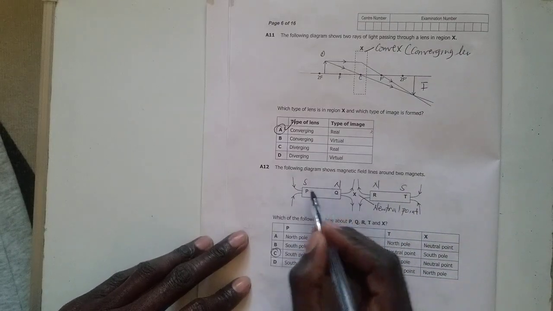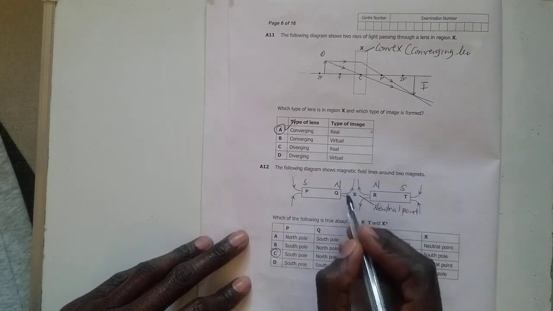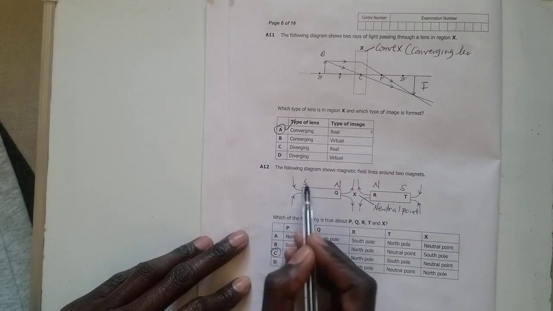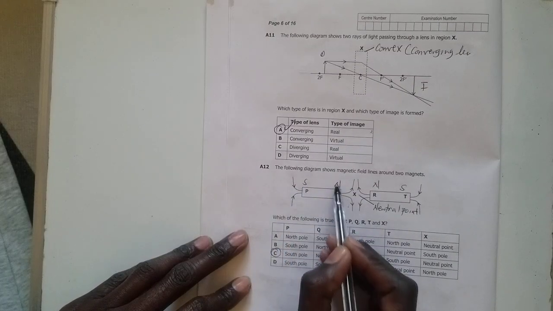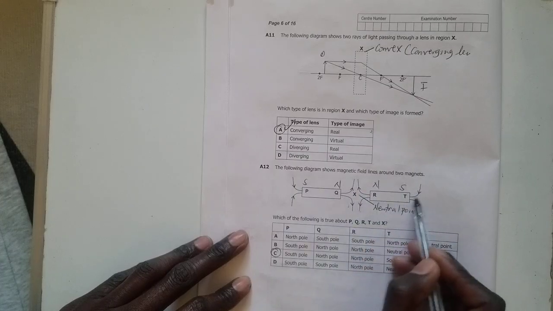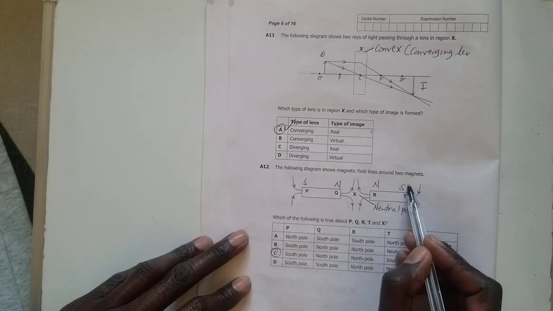So remember, how can you know which one is north and south? Well, when it is a north, the rays will be moving out, but if it is south, the rays will be coming in. So you can see the arrows are going in, so that's a south. The rays are moving out, that's a north. The rays are moving out, that's a north, and they are coming in, that means it's a south. It's a south, as I've indicated there.